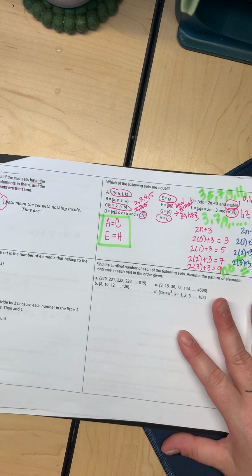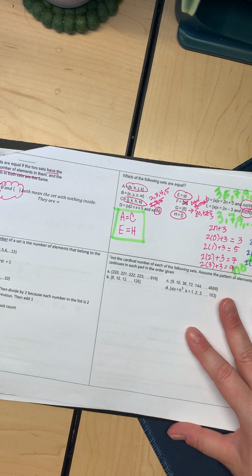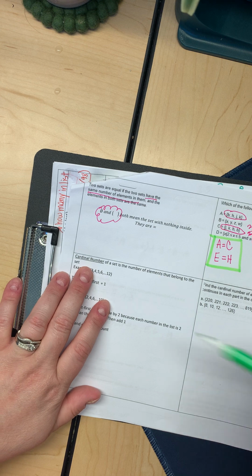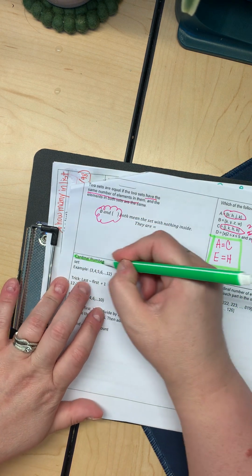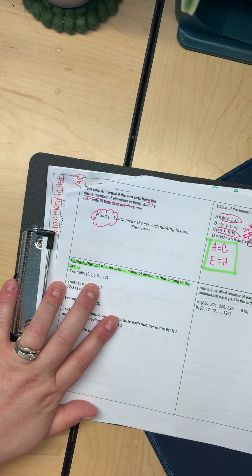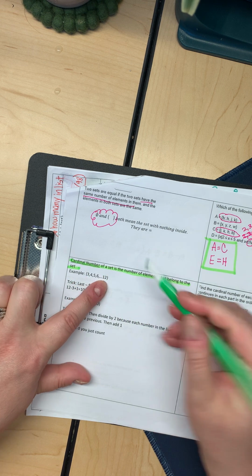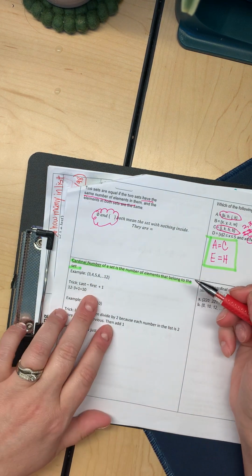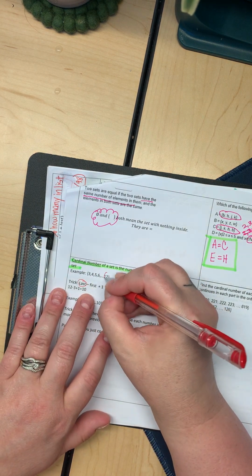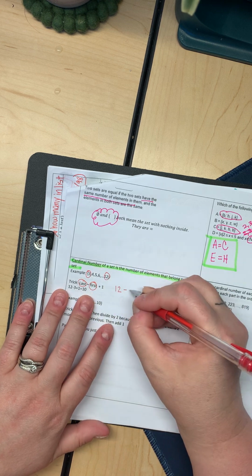Okay, let's keep going. The next thing we're going to do is find the cardinal number. The cardinal number is the number of things inside a set. So for example, let's say we have the set of numbers 3, 4, 5, 6, all the way to 12. To find the cardinal number, you take the last, 12, minus the first, 3.